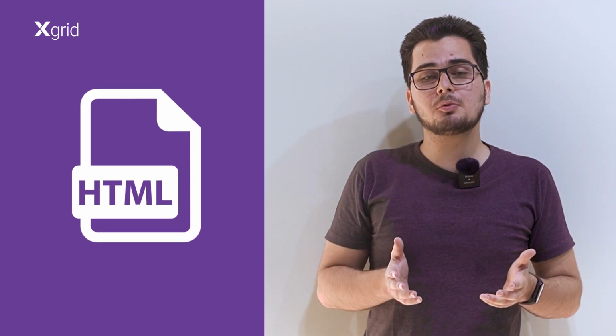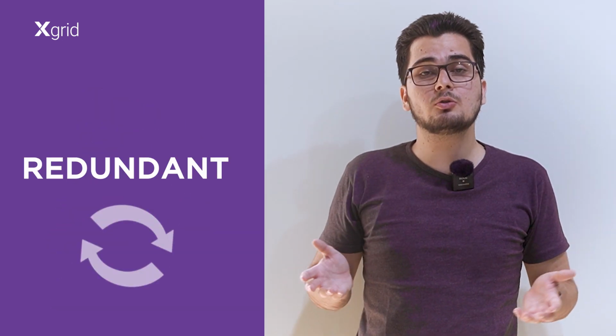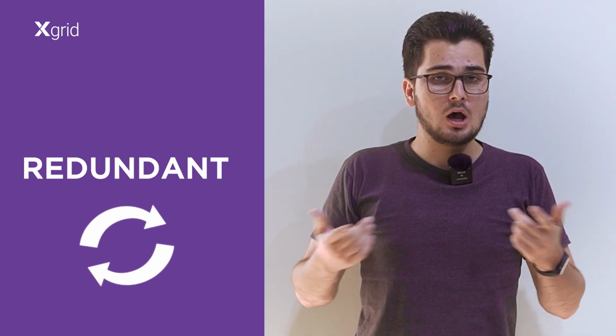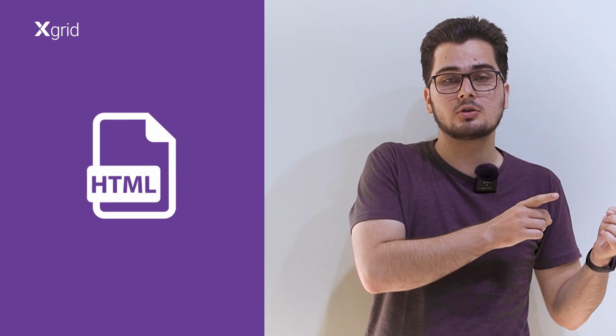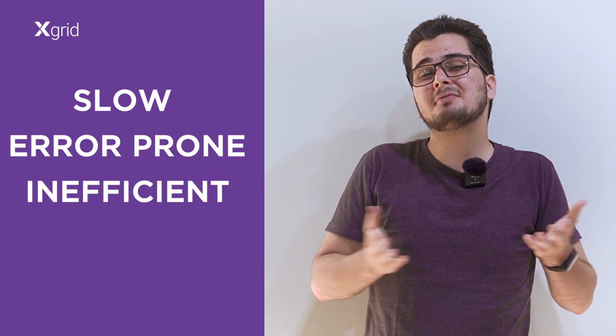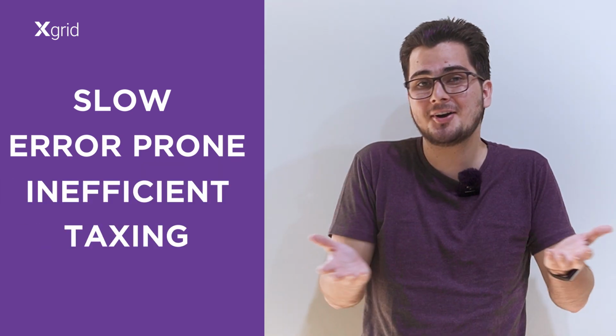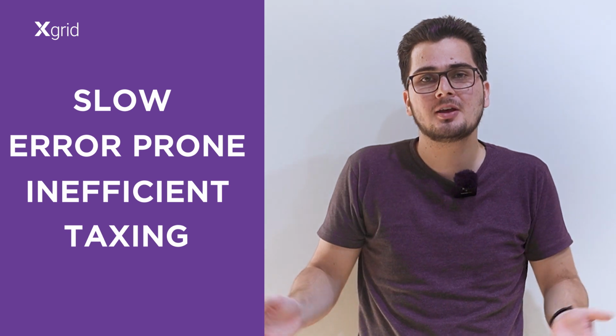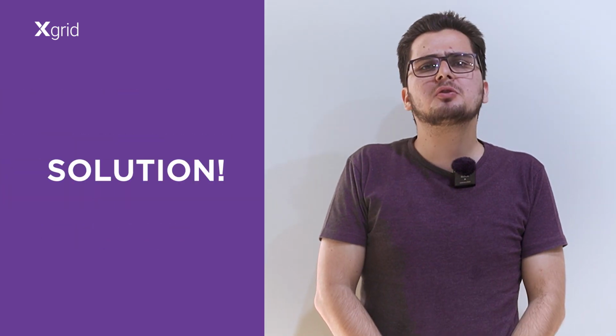But the problem with this process is that it's redundant. You're doing the same thing multiple times. How? You're preparing your initial draft on a Word document and then you're converting the same content into a markup language. And the other thing, the conversion process to a markup is manual. So suffice to say, it's slow, error-prone, inefficient, and while it can be taxing, you'd be better off doing something else, wouldn't you? But there is a solution to this conundrum.